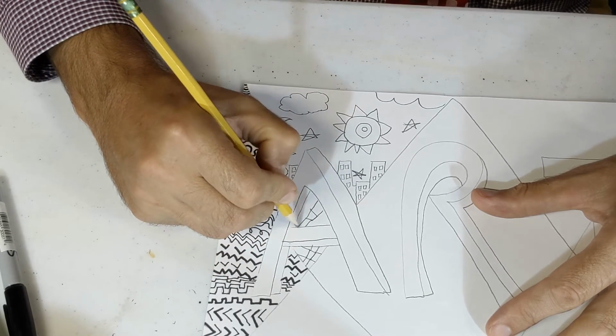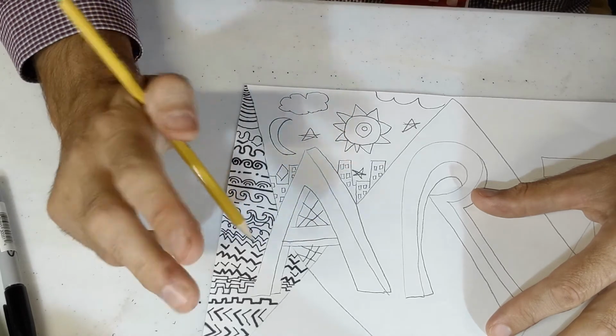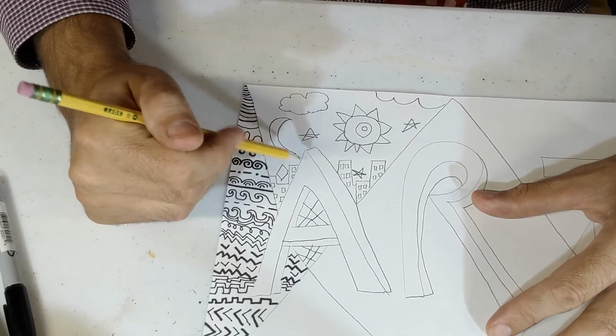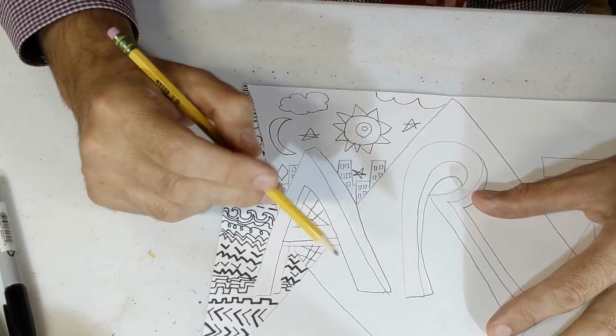I don't want to try to make it look 3D. These shapes that we're doing, these are all going to be 2D or kind of flat shapes. So don't worry about trying to make them look three-dimensional. Right now we just want nice kind of flat shapes inside there.